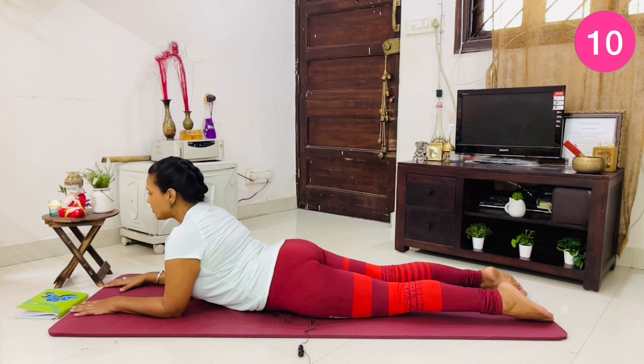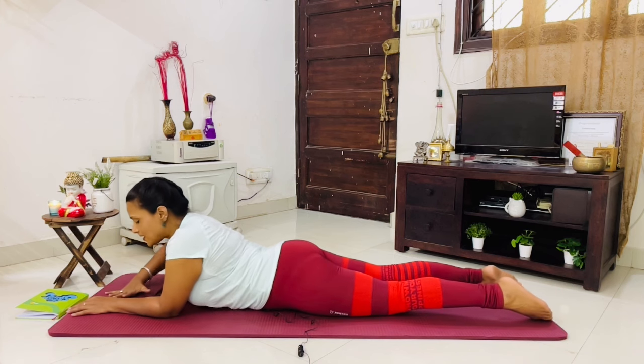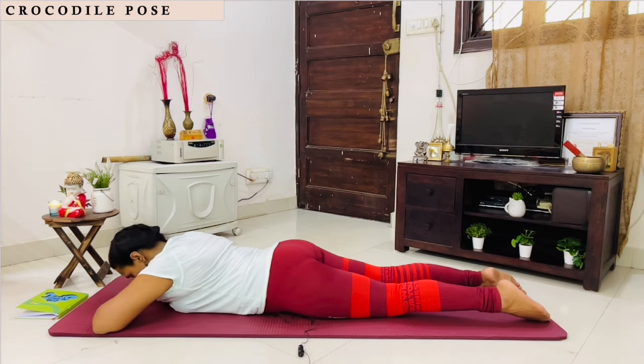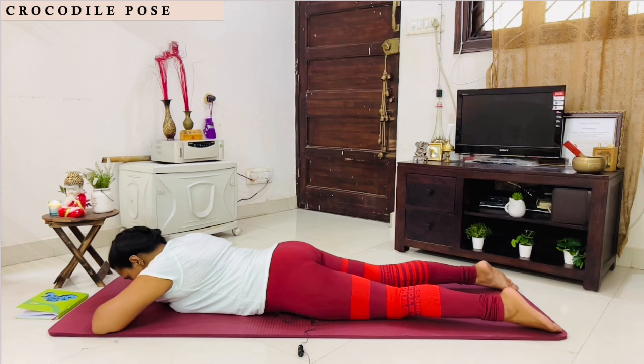Keep pulling your abdomen in. Once you're done, rest in Crocodile Pose or Makarasana.